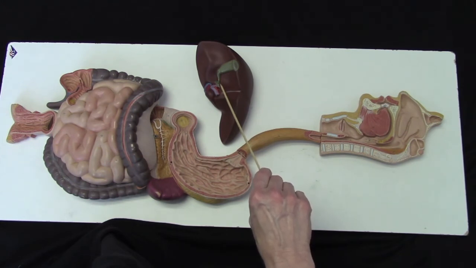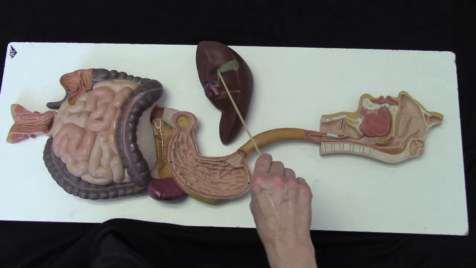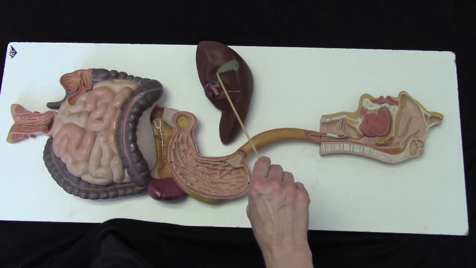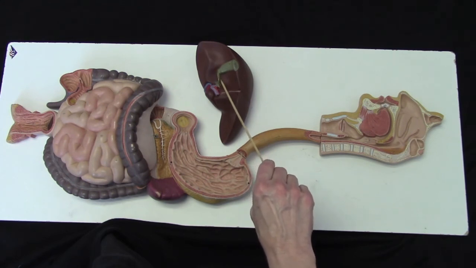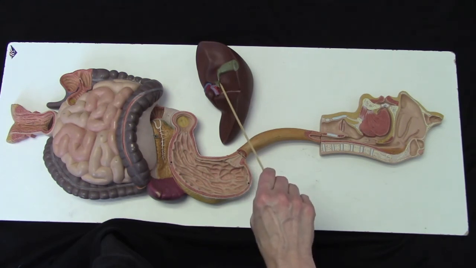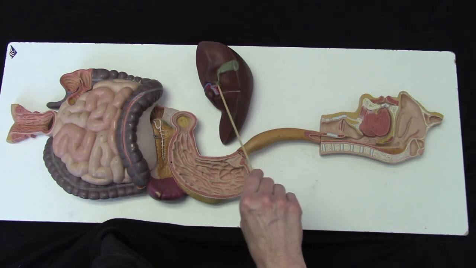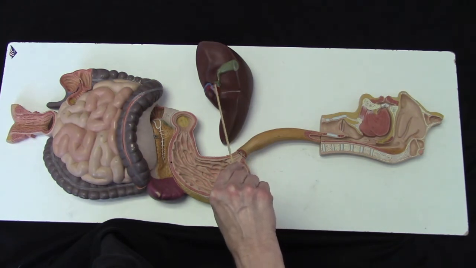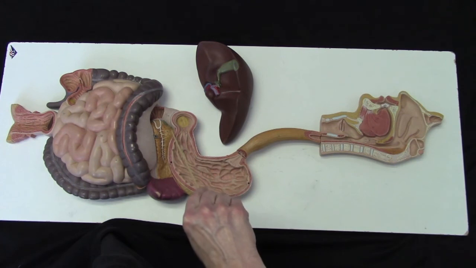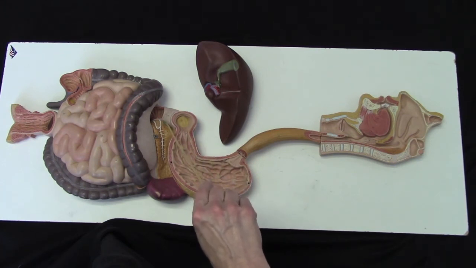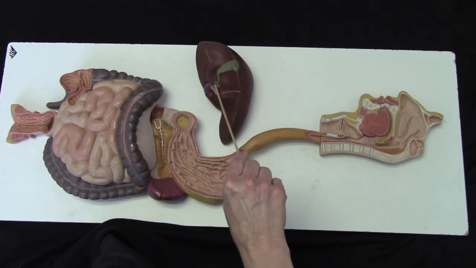Where these two little ducts come together, they form the common hepatic duct, which is really at the very tip of my pointer here. This common hepatic duct is going to fuse with this duct, which is coming from the gallbladder. This is known as the cystic duct. When the cystic duct and the common hepatic duct fuse, they form the duct that we see here. It picks up at this point, you see the green duct running from behind the duodenum. This is known as the common bile duct.